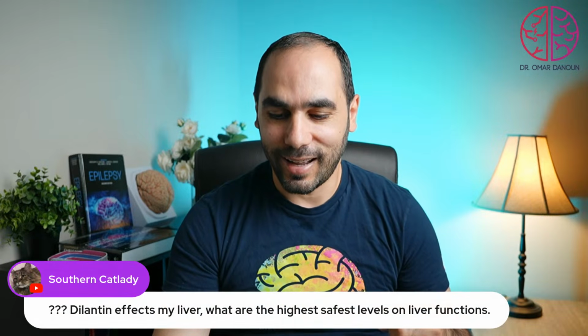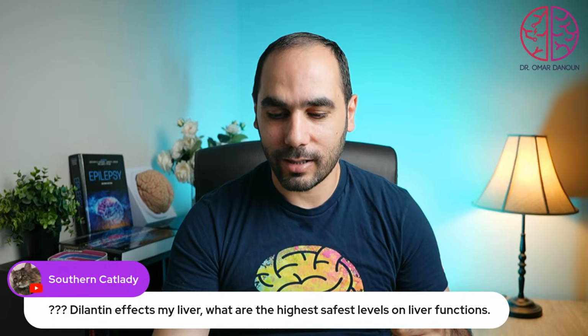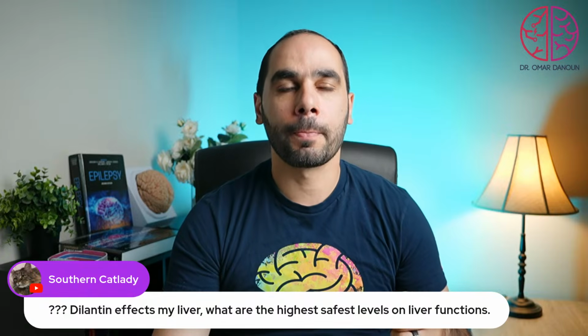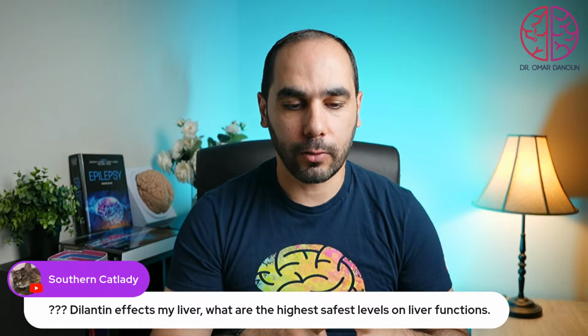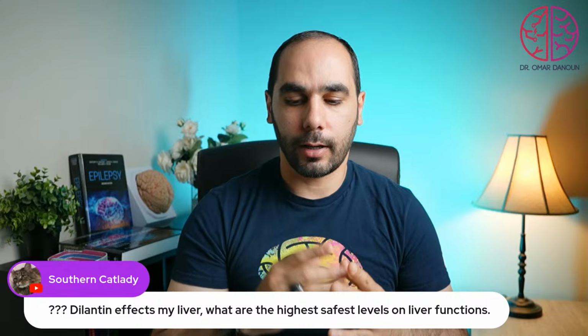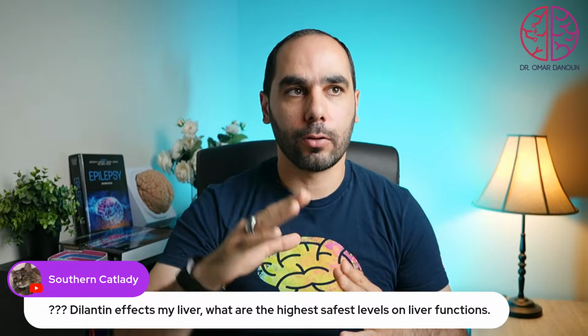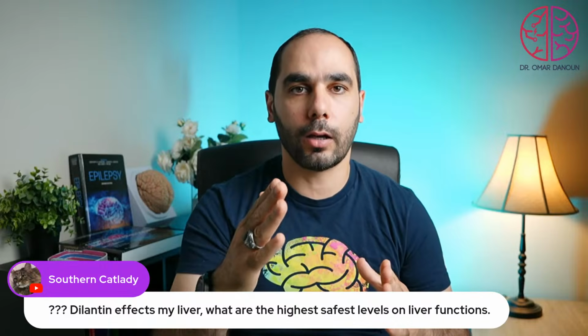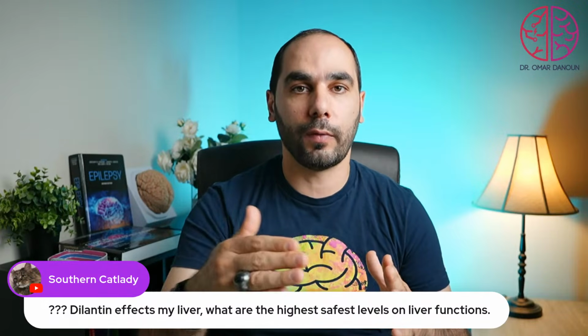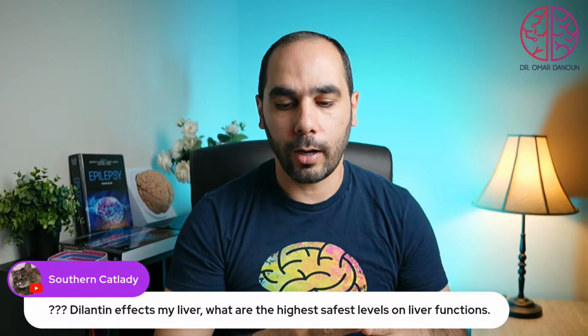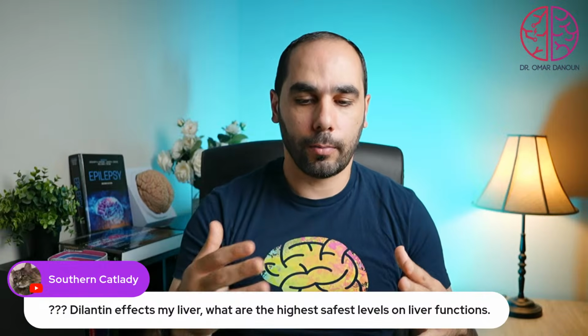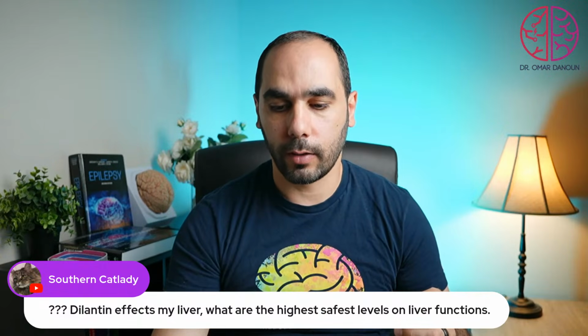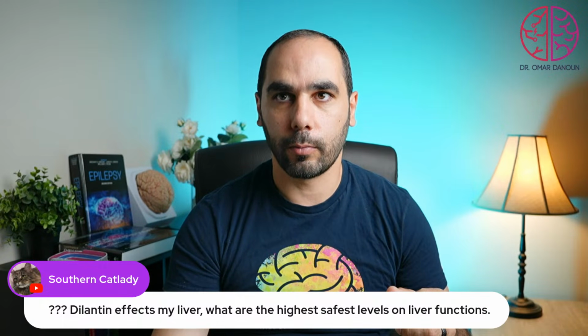Last one. Okay. Dilantin affects my liver. What are the highest, safest levels of liver functions? So when we have Dilantin effect on the liver, we usually have a little bit higher levels. So instead of one time, it will be 2 times or 3 times the level. So for example, if the cutoff is 50, usually 100 to 150 is an alarming one. So definitely you have to make sure that you monitor the blood levels and not have it more.